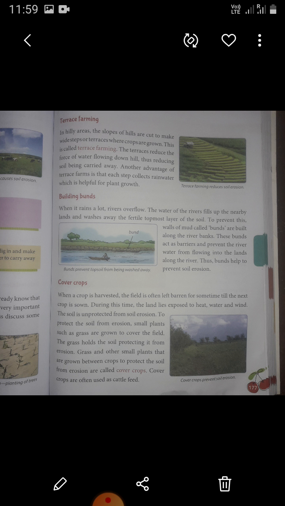Next, building bunds. When it rains a lot, rivers overflow. The water of the rivers fills up the nearby lands and washes away the fertile topmost layer of the soil. To prevent this, walls of mud called bunds are built along the river banks.